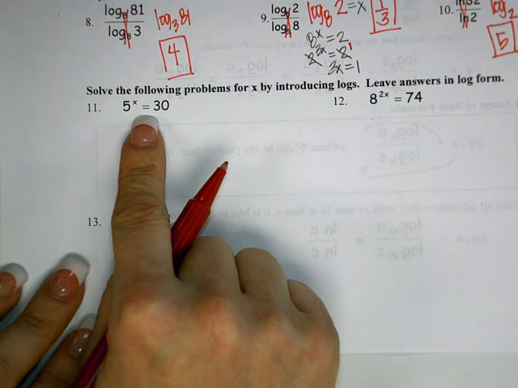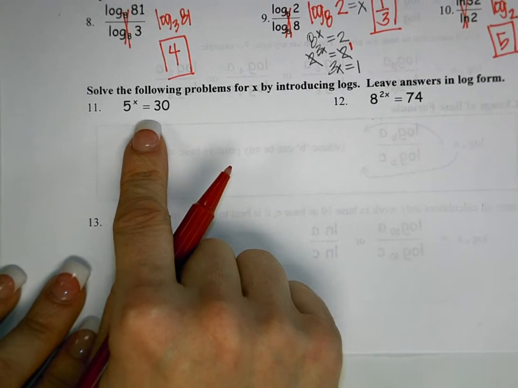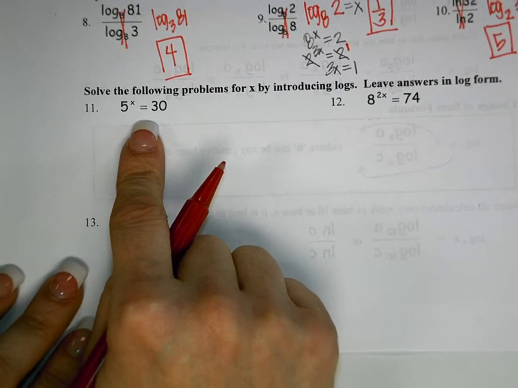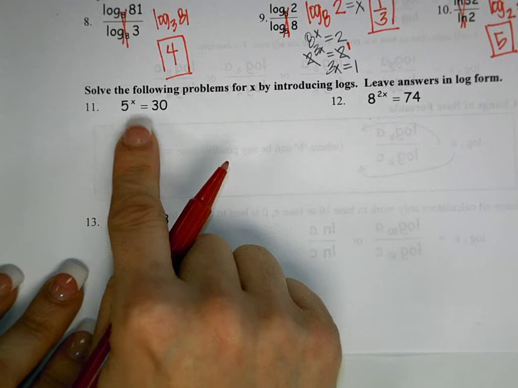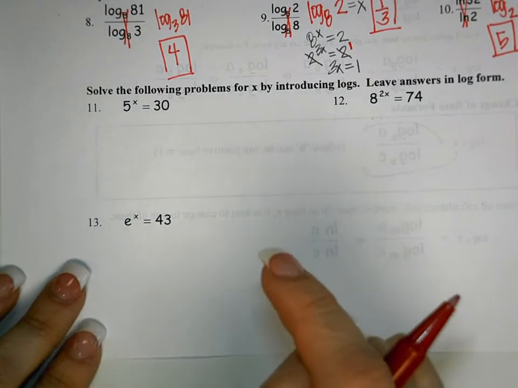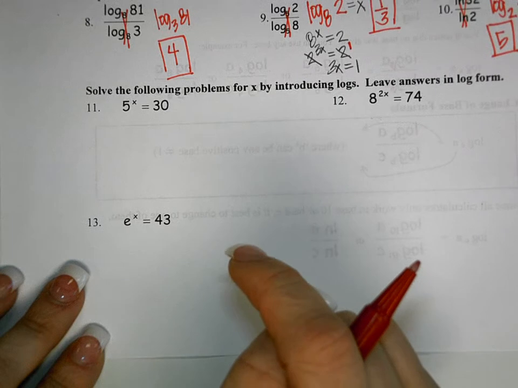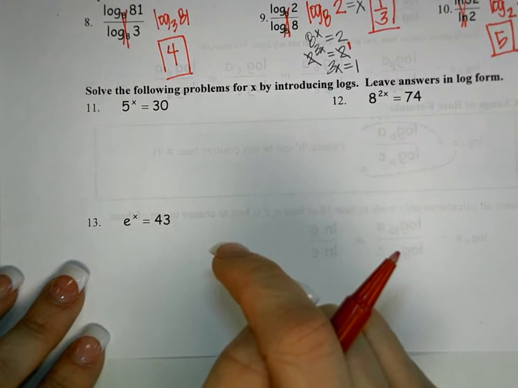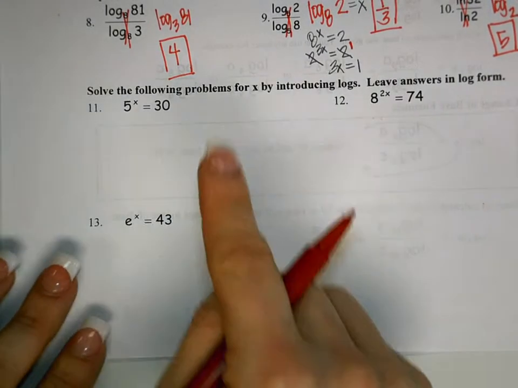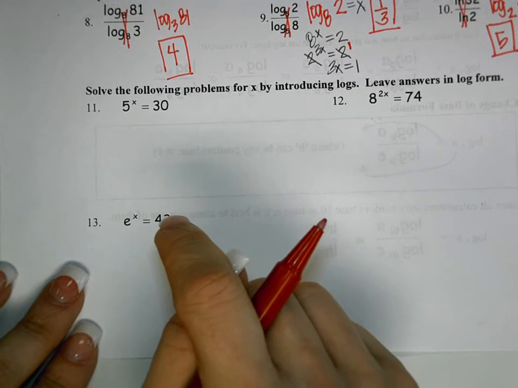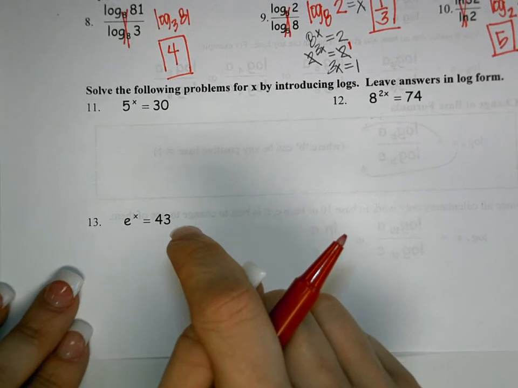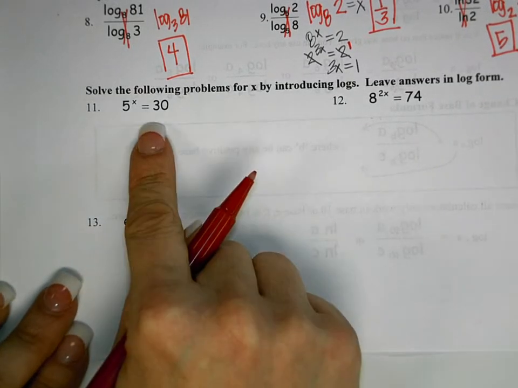So if I asked you to solve, how would we solve this? Any ideas? 5 to the x equals 30. Can you make these the same base and drop them? I don't know what the exponent is on 5 that makes 30. It's between 2 and 3. Yes, it's between 2 and 3, but that's not what I want. So write it in log form, exactly.